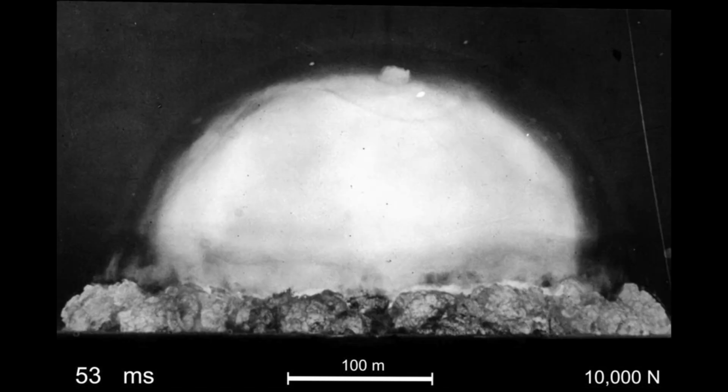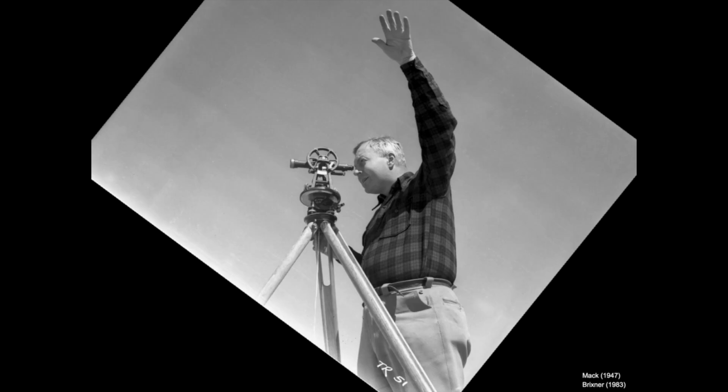These pictures were among those declassified in a report by Julian Mack, published in 1947. Mack was the head of the optical team at the Trinity test. From the point of view of physics, or mechanics, asking how big was the explosion is wondering about its yield, that is its energy, E.